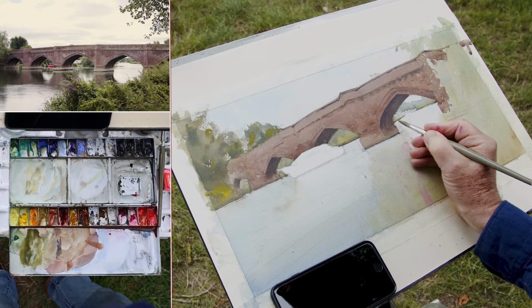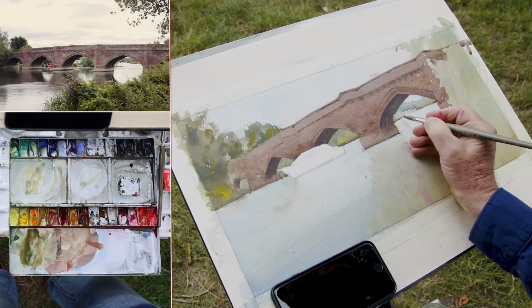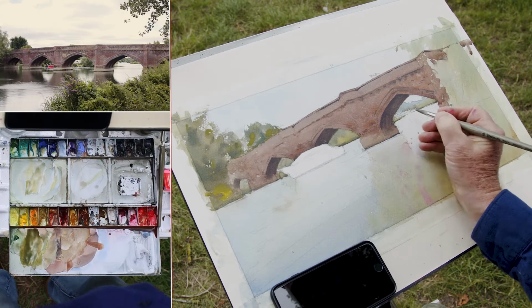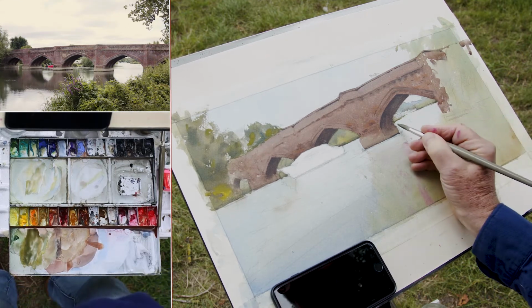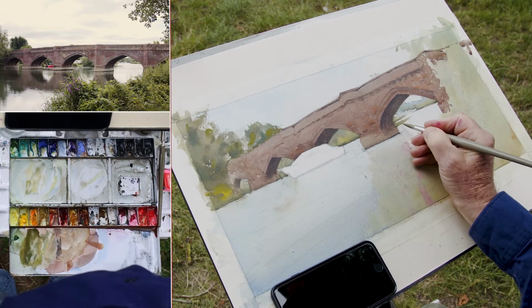Well, that's just been broken. What I'm trying to paint has just been disturbed by a boat going underneath the river. Let's see if I can remember what happened there.